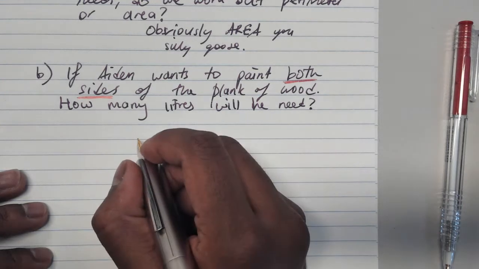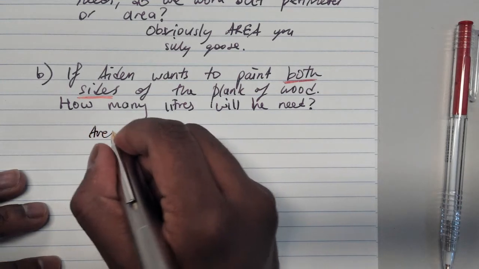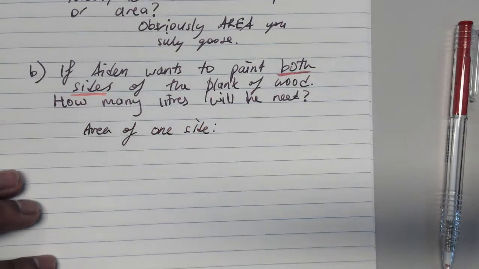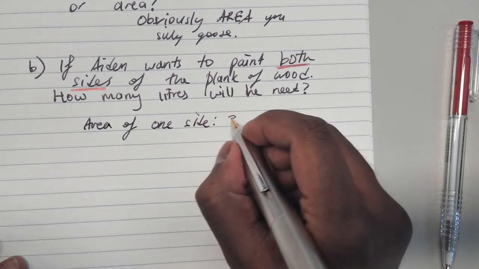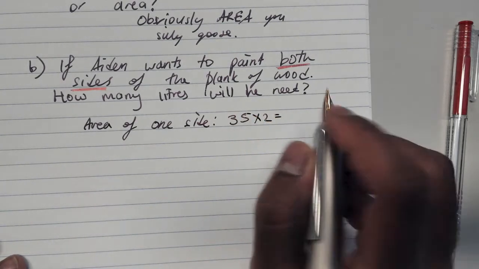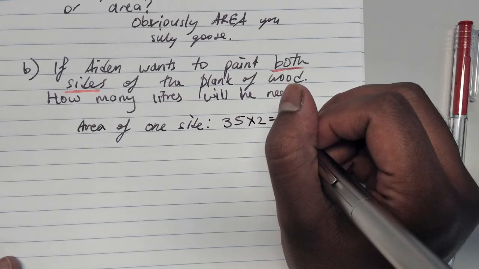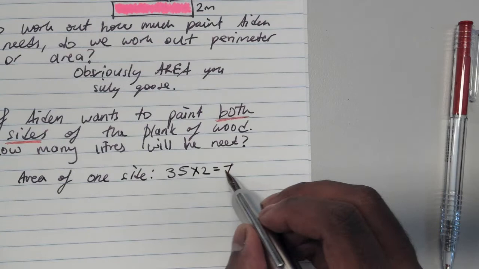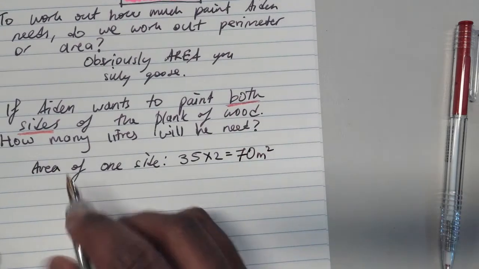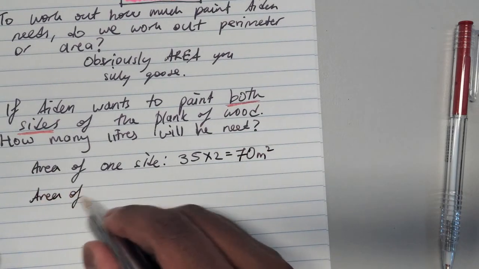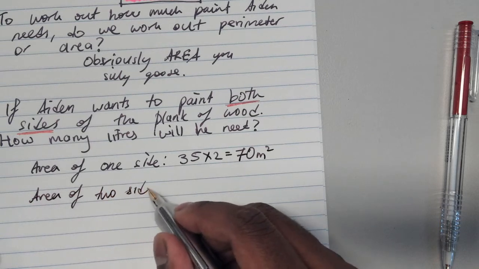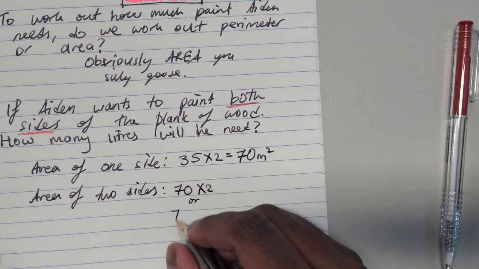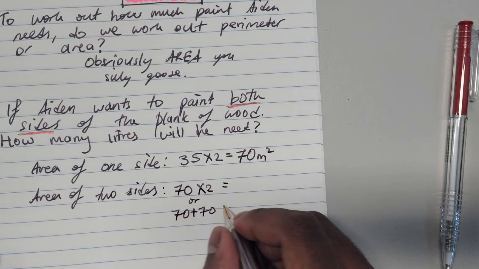So the area of one side is obviously just 35 times 2, because my diagram up here, look, 35 length, 2 width, 70 square meters. So the area of two sides would be 70 times 2, or 70 plus 70. Both ways will get you the same answer.